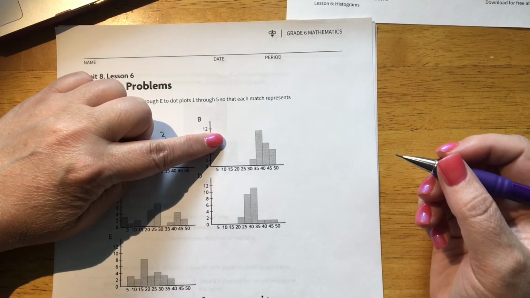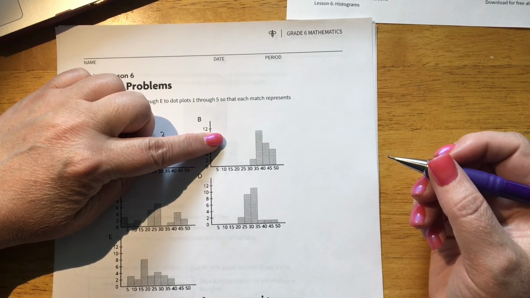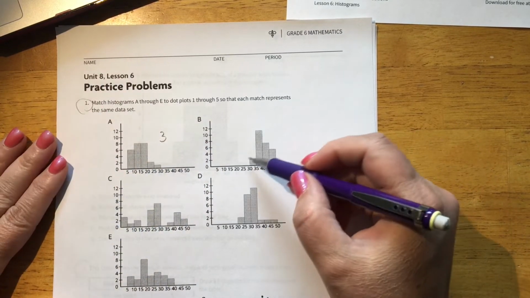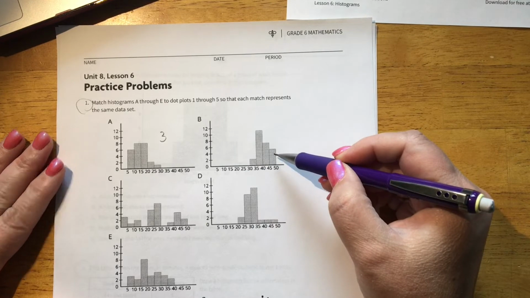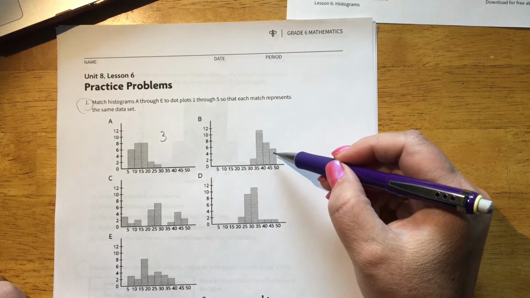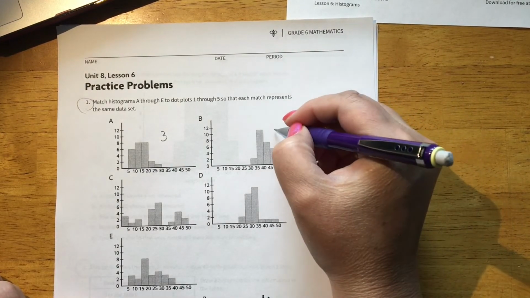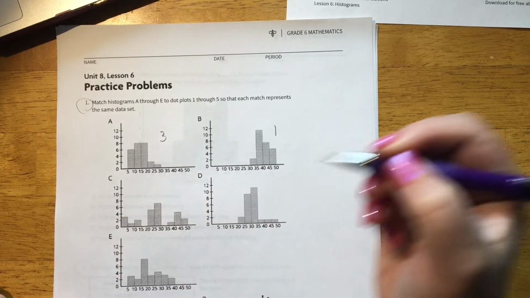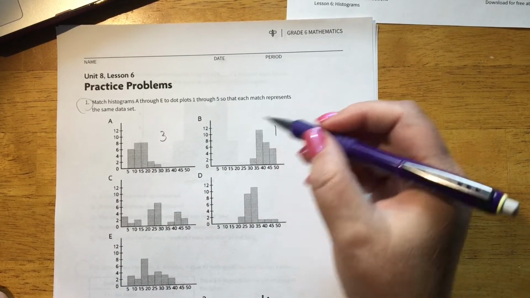Over here to histogram B now. Which one of those dot plots looks like B? Well, the only one that has everything over on this far side like this, the only one that does that is number 1. Does everybody see that? So I think B is 1. So I'm going to match those two up.